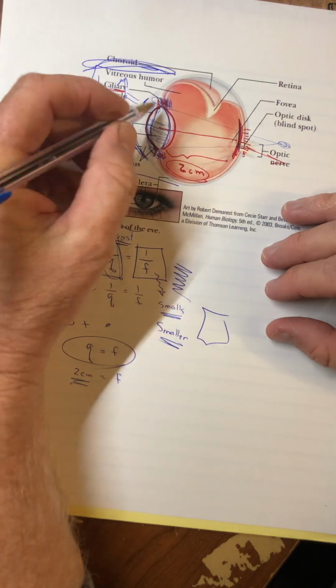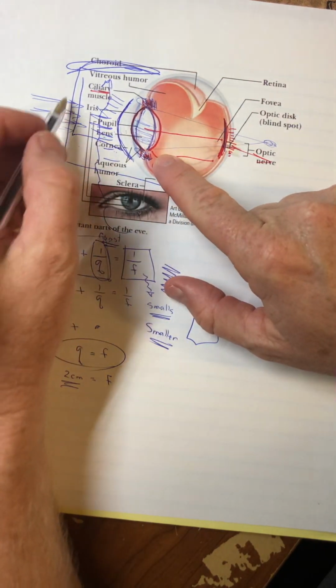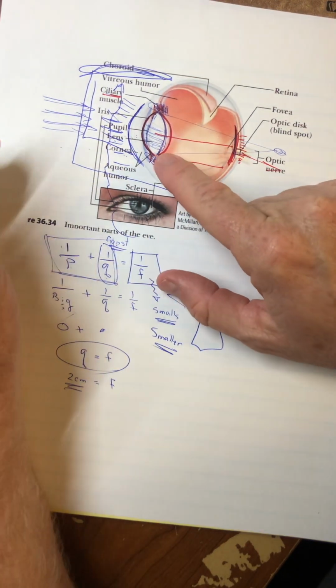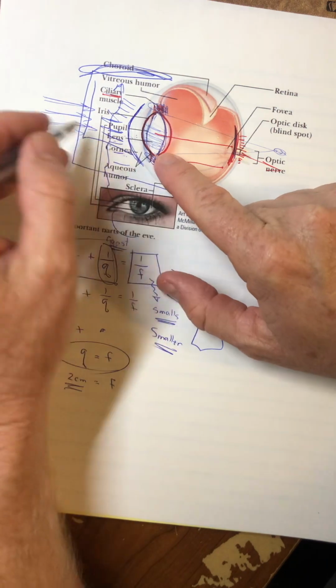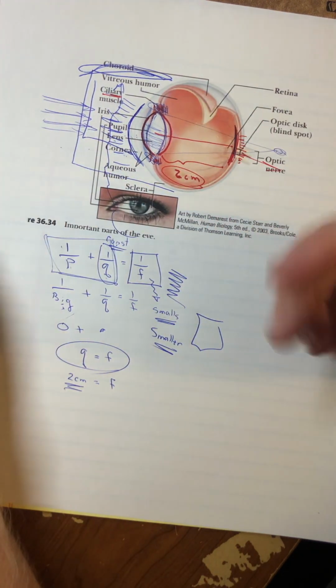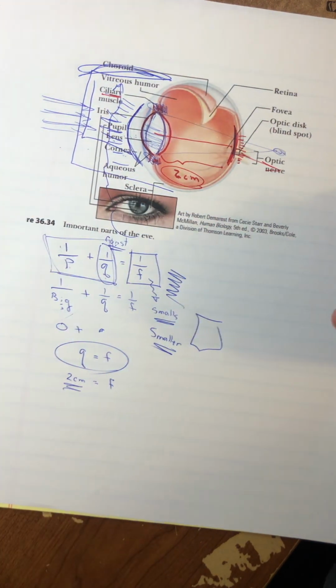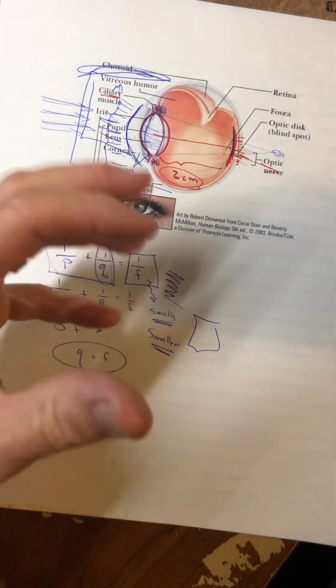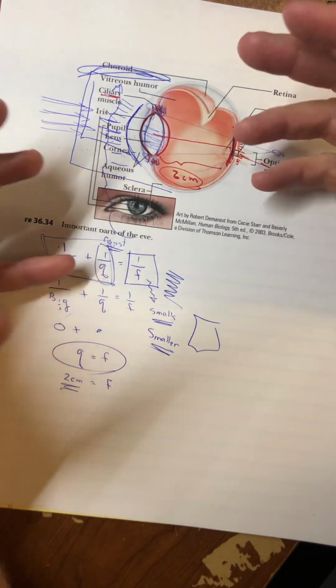But it's not so much the muscles, it's the fact that this just gets harder and you can't squish it as much. And if you can't squish it as much, you can't really focus on things that are close. And so you lose that ability to read things. And that's why people have reading glasses, because they need a little more help bending the light.